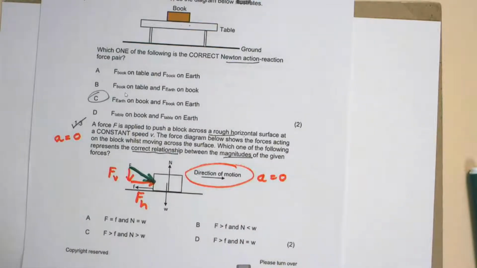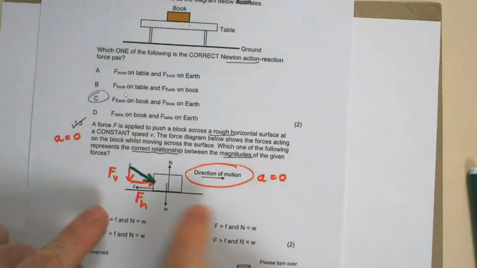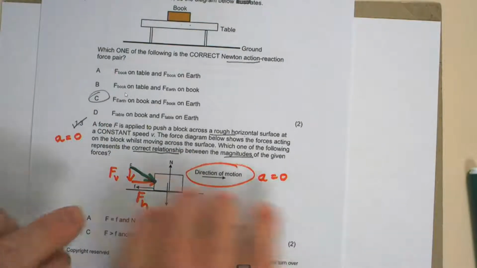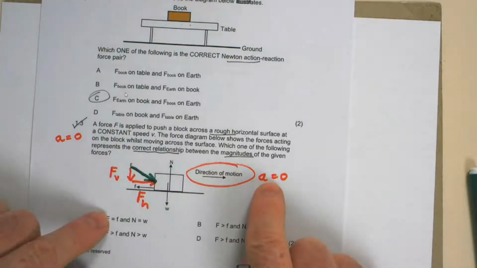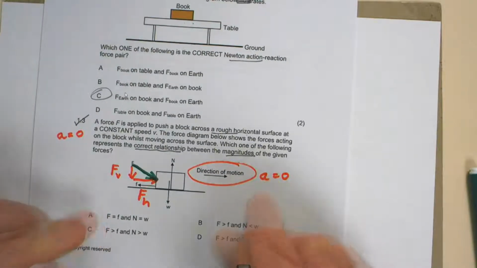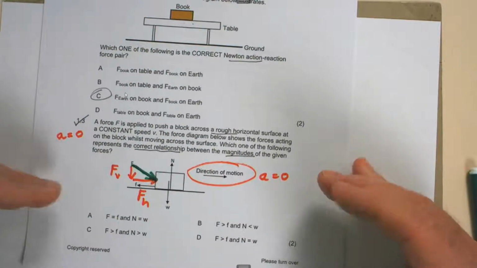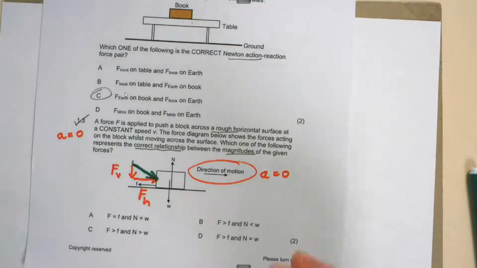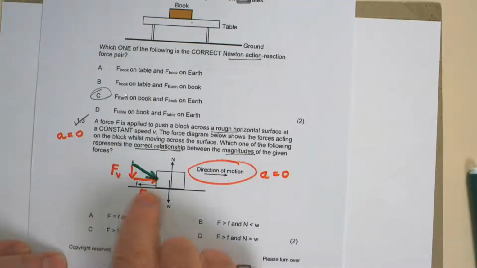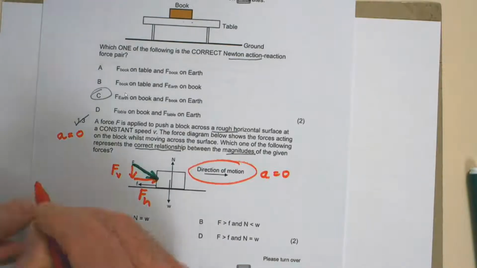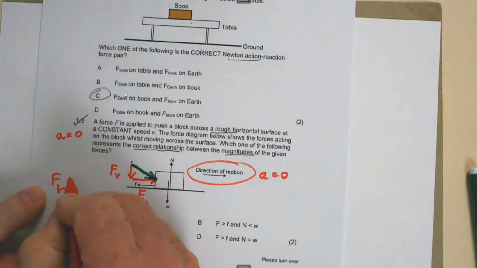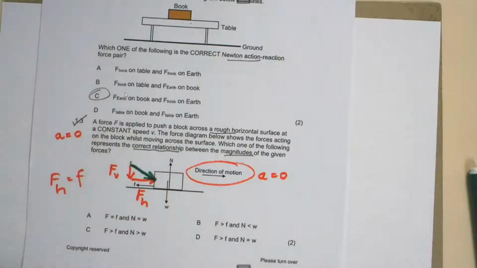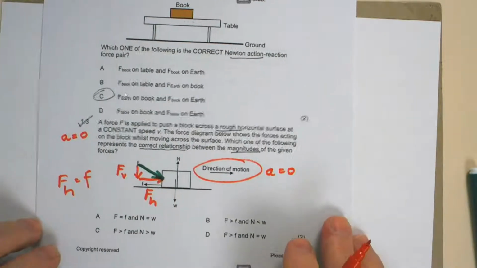In other words, acceleration is 0. So let's analyze what must happen between these forces so that this can happen. To move at constant speed, it means all the forces in the horizontal direction must have a net force of 0. And there are only two of them, namely the horizontal component of F and the frictional force. So the horizontal component of F and friction must be the same in terms of magnitude.